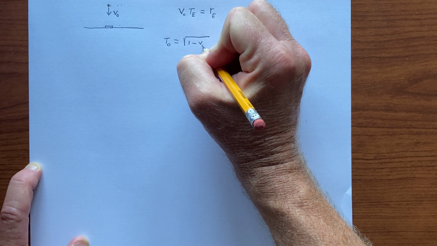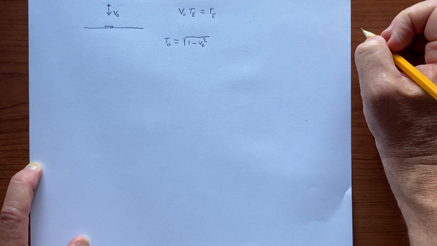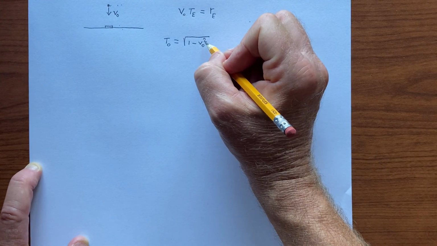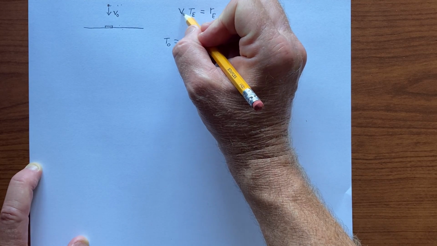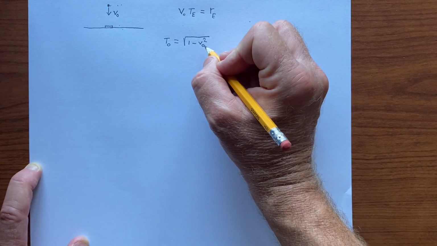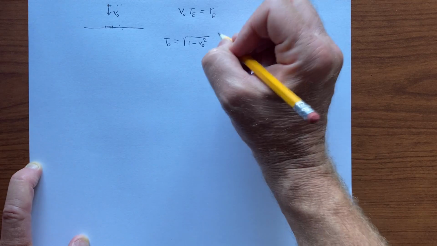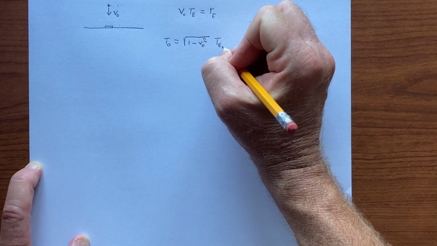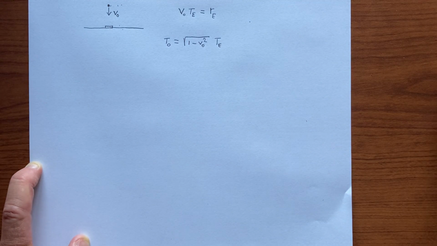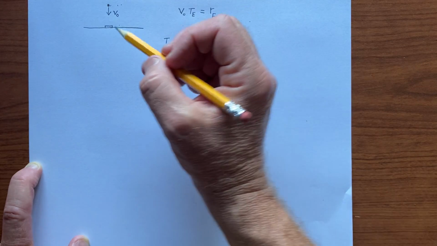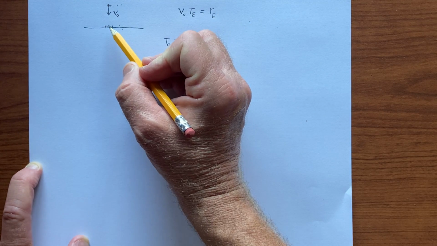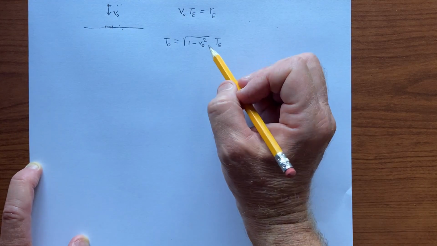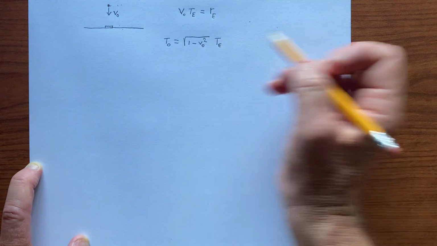So it has to be, right, this is in relation to the speed of light. So this is some fraction of the speed of light. So we get the square root of 1 minus v naught squared times TE, and that's less than TE. That's the proper time of the object. So if you measure the lifetime of this object in a laboratory, you get the shorter time.